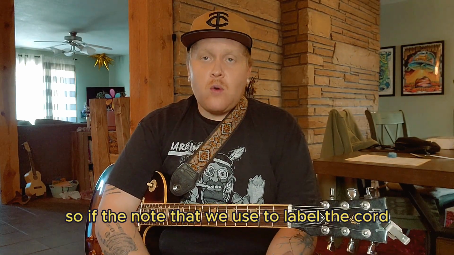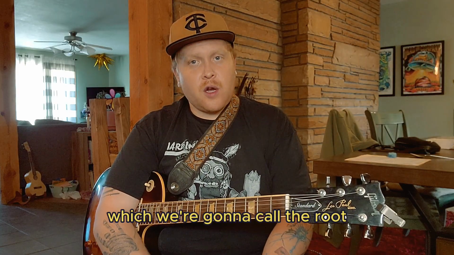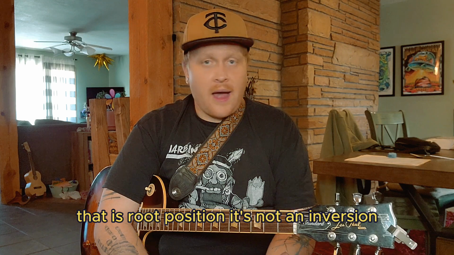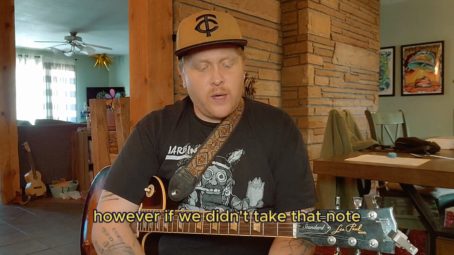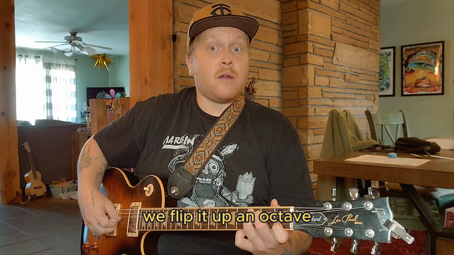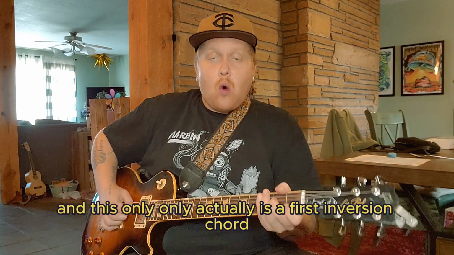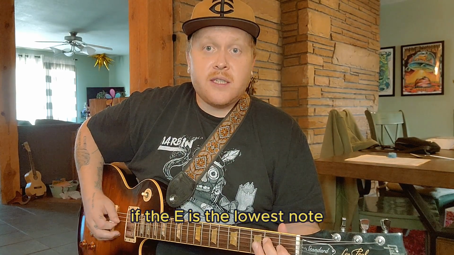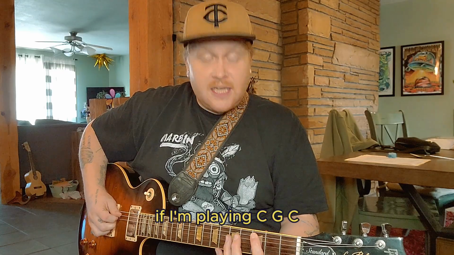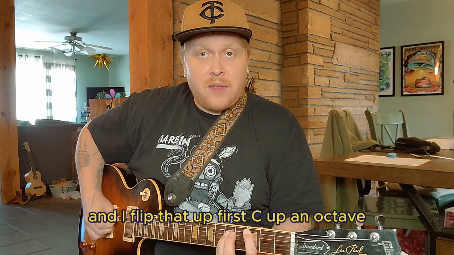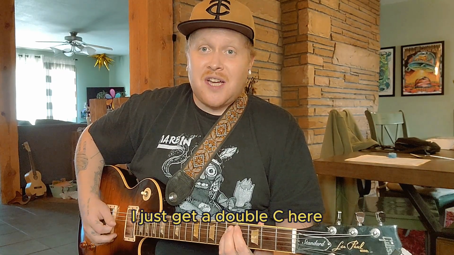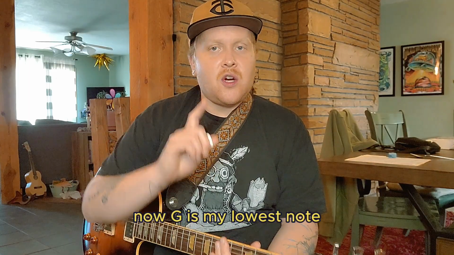So if the note that we use to label the chord, which we're going to call the root, is in the bass, that is root position. It's not an inversion. However, if we then take that note and we flip it up an octave, now we get a first inversion chord. And this only actually is a first inversion chord if the E is the lowest note. If I'm playing C, G, C, and I flip that first C up an octave, I just get a doubled C here. Now G is my lowest note.